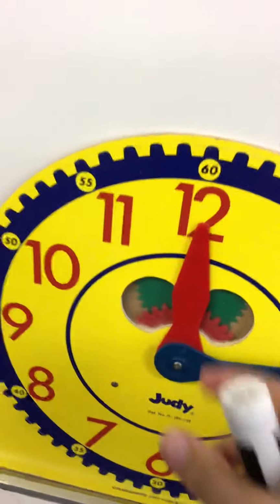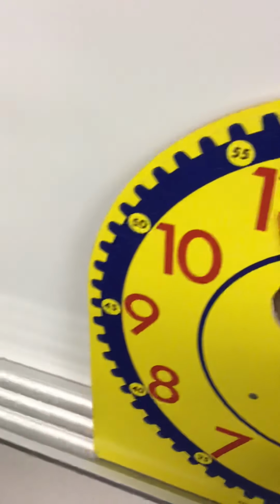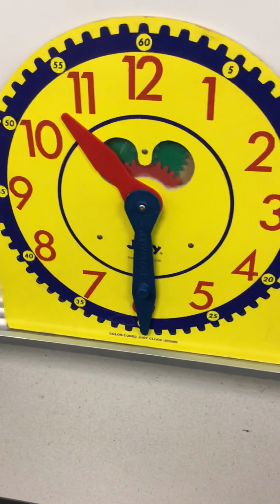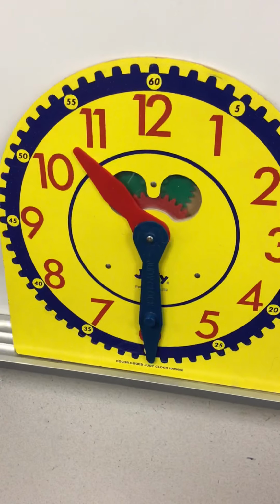So what time do I go to bed in the night? What time do I go to bed usually? Well, I try to go to bed actually around 10:30. And it looks like this, 10:30.